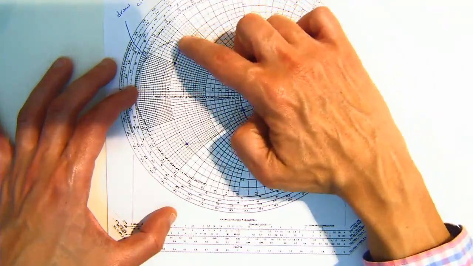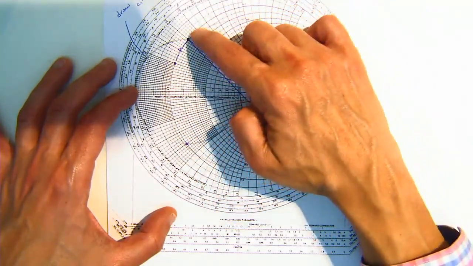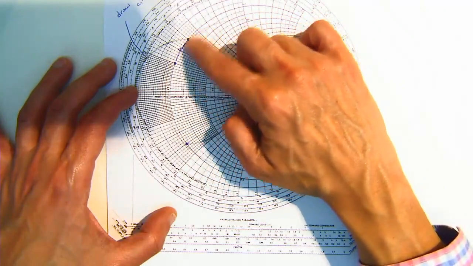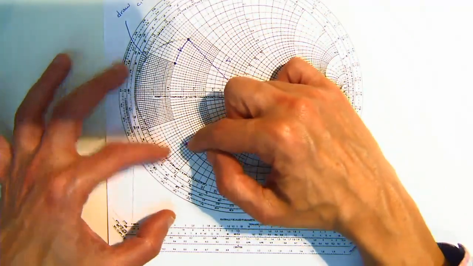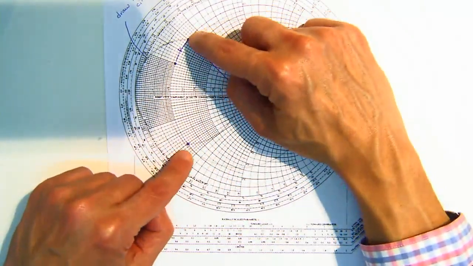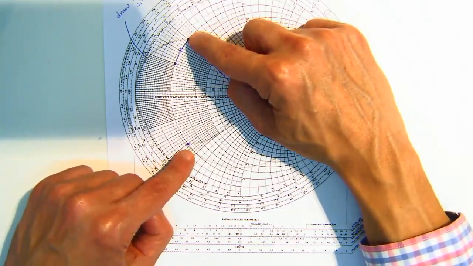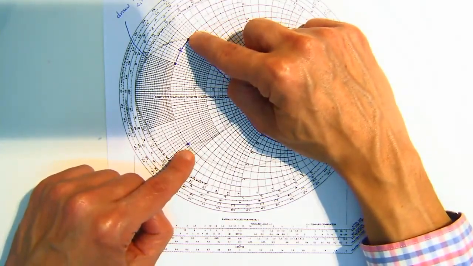The two points at which it intersects are the two possible solutions.